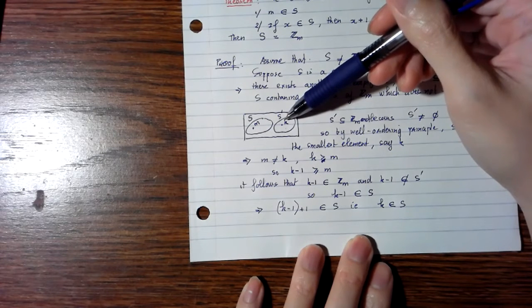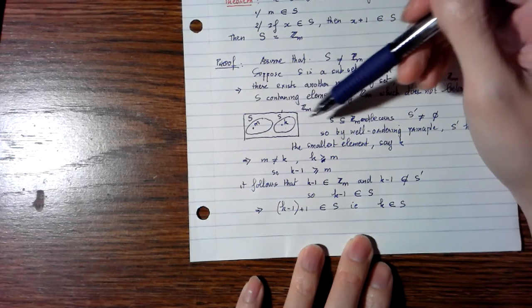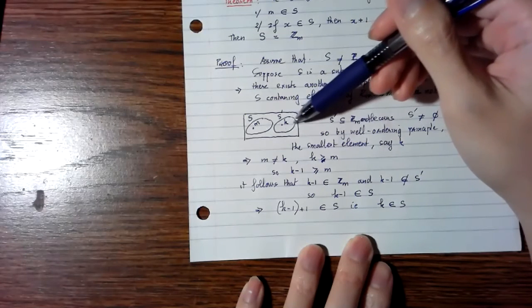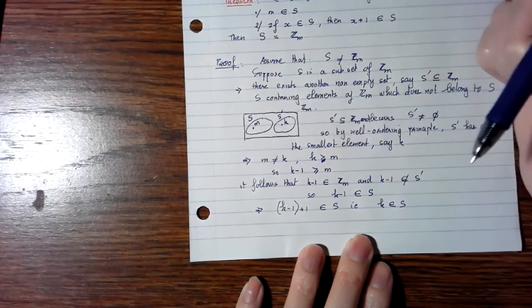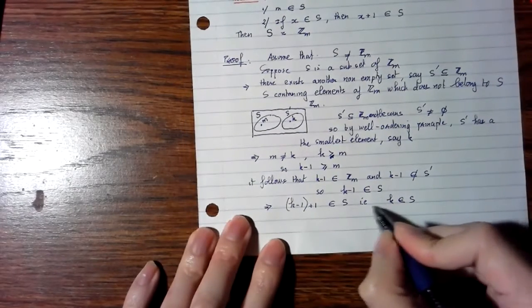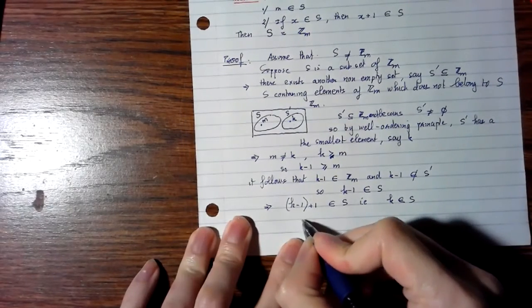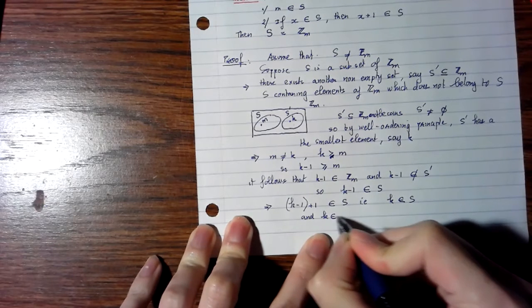Oh, so you see that there's a big contradiction over there. It contradicts the validity, because how come K belongs to S prime and K belongs to S at the same time? No way. So K belongs to S and K belongs to S prime.